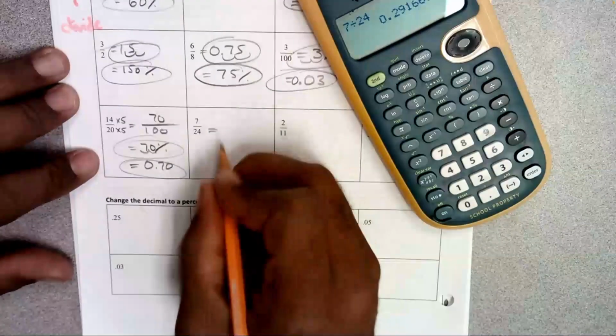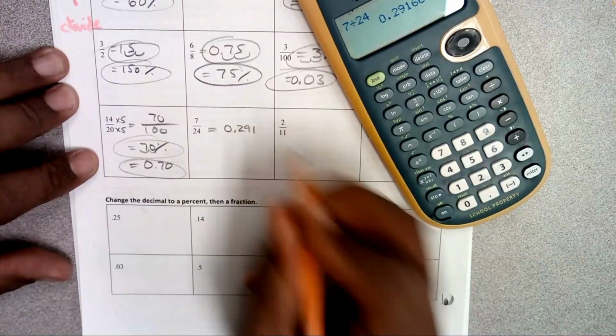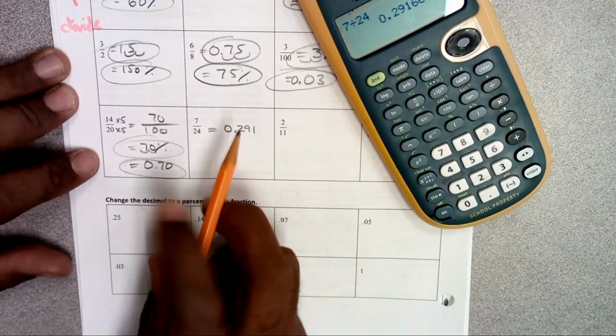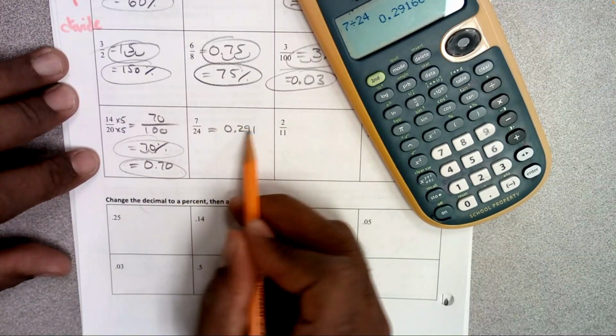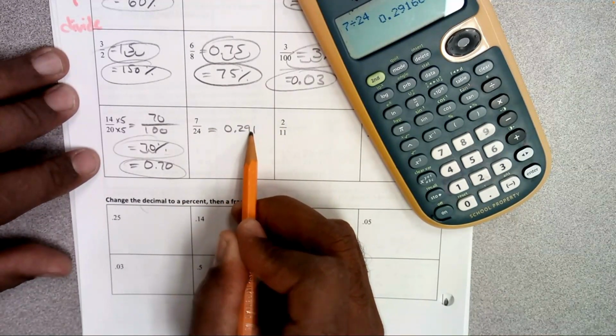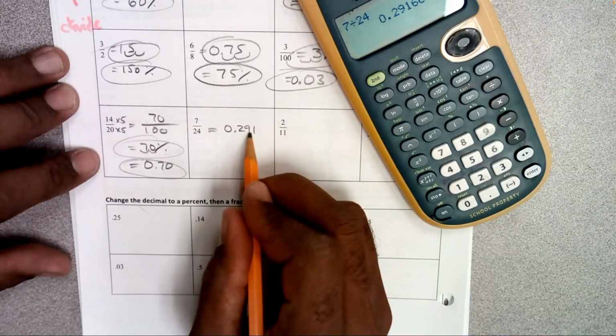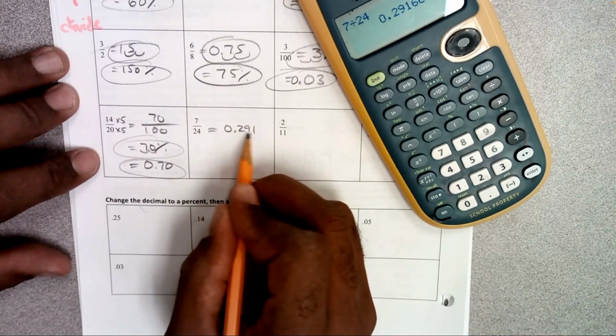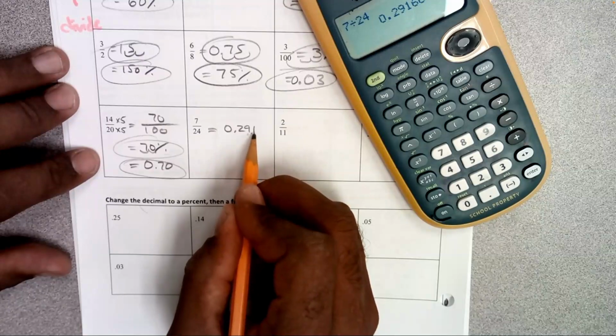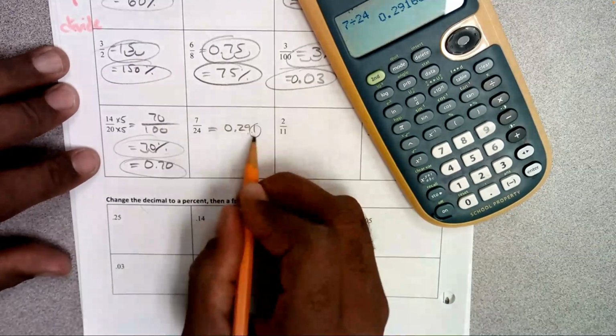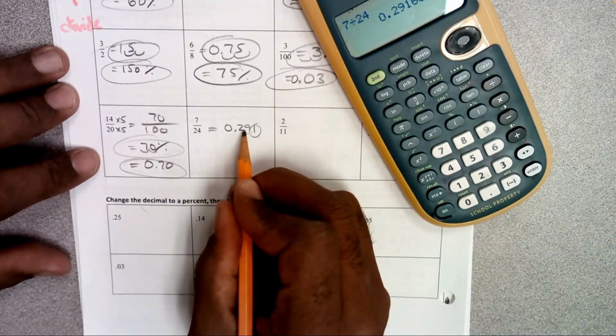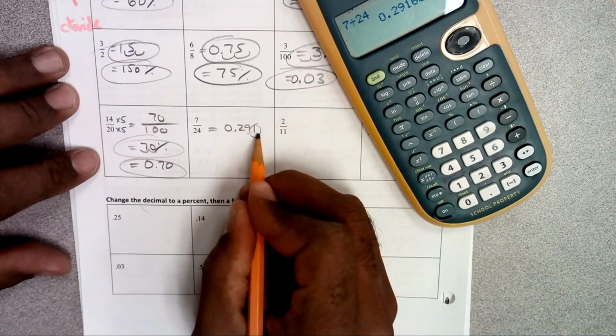Okay, so I'm going to write down 0.291. And usually when we express percent, we do 2 numbers after the decimal. So we're going to get into rounding here. So what I want to do is I only want to keep 2 numbers after the point. So I look at this number, and if that number is 5 or greater, that will change this one. But it's not, it's just a 1.